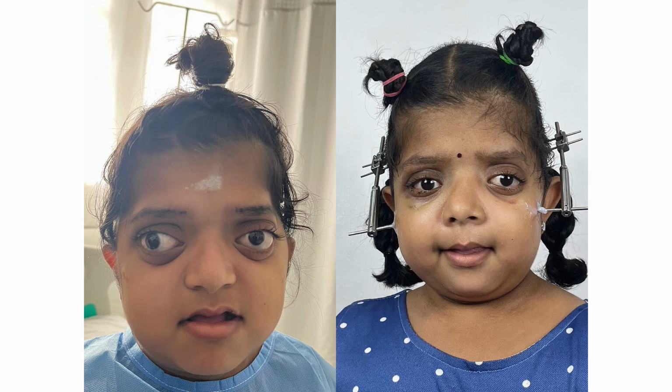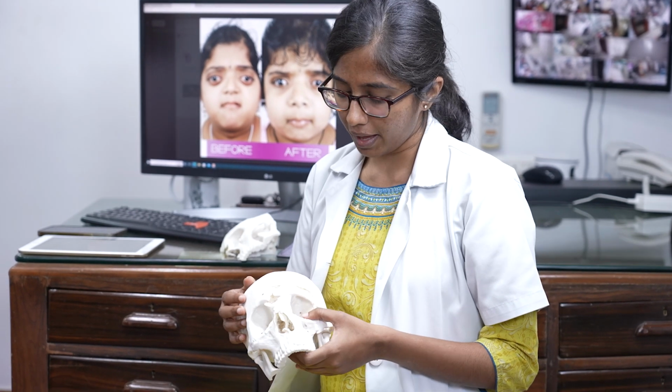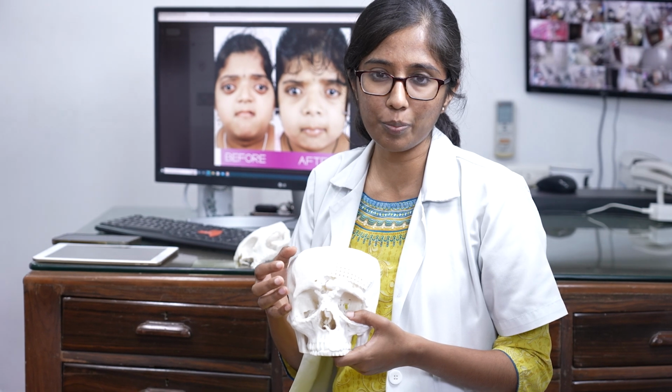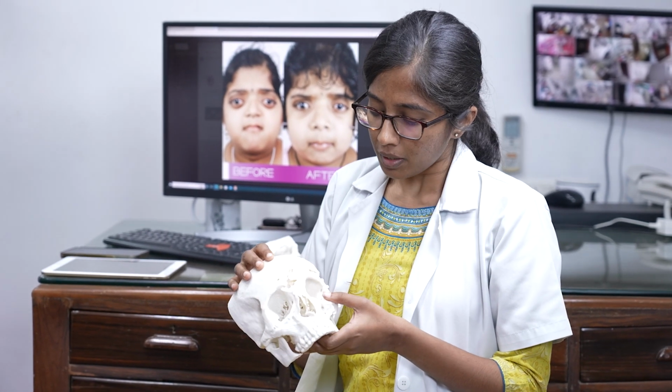Alright, so Madhu, can you just tell our audience about what was done for this patient in terms of the preparation? So first, when a patient comes to us, we tend to send them for a CT scan. We order a DICOM format, and then we get the DICOM from the patient and send it to the lab to form skull models like these.